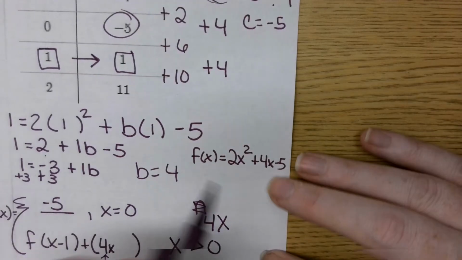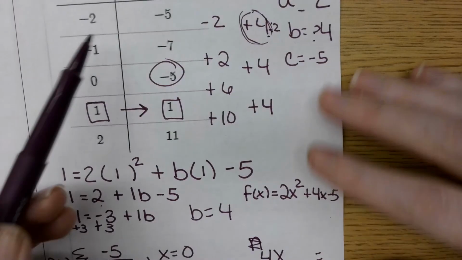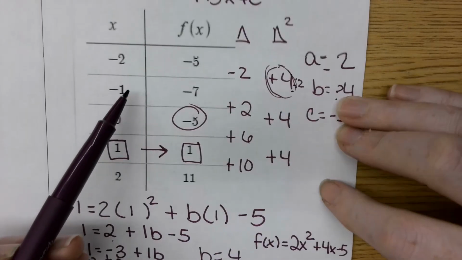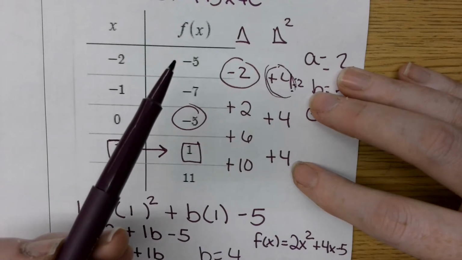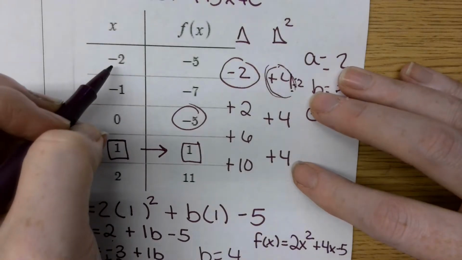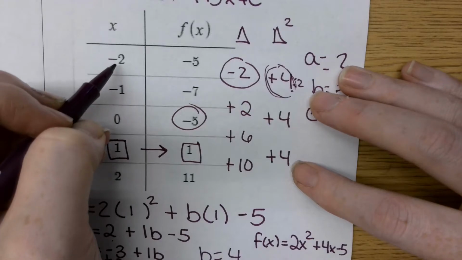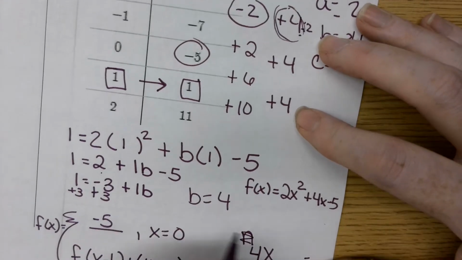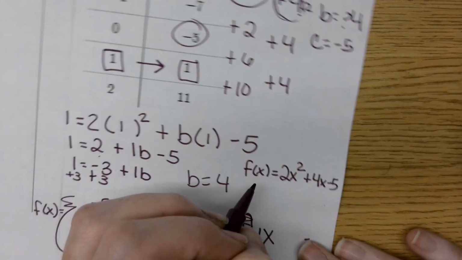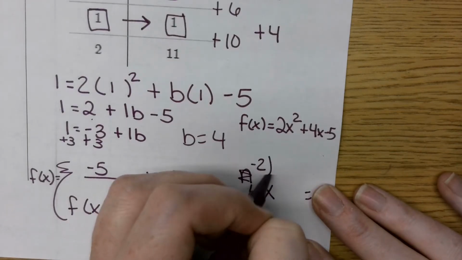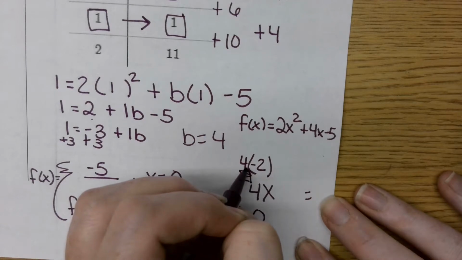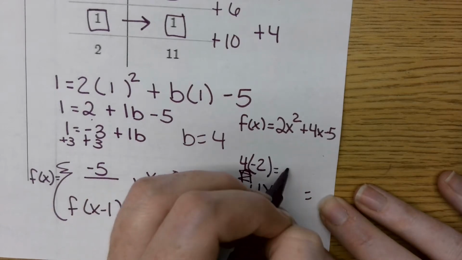And then I need to add to it a number to get my first change, okay? So what that looks like is I take my x value, which is -2. I'm going to multiply that by that 4, okay? So I'm going to do it right above here. So I have -2 times 4, which is -8.